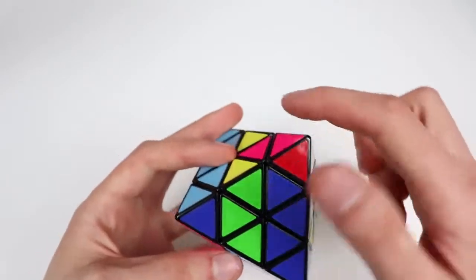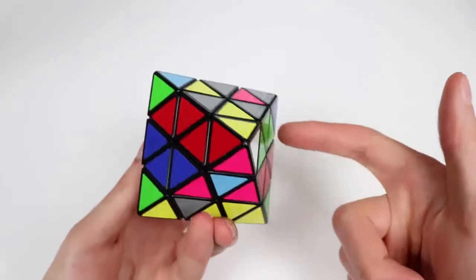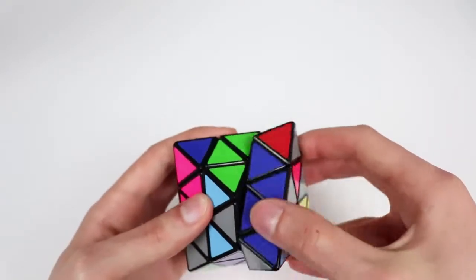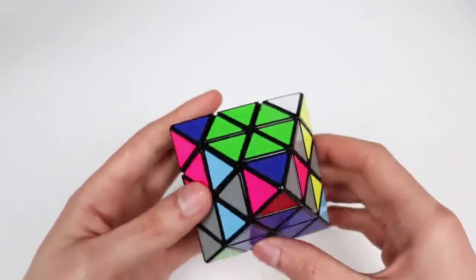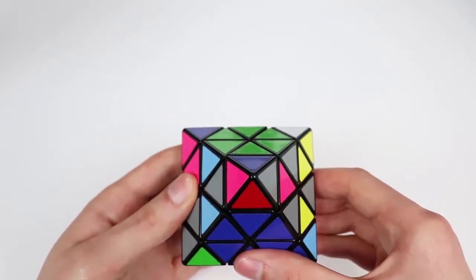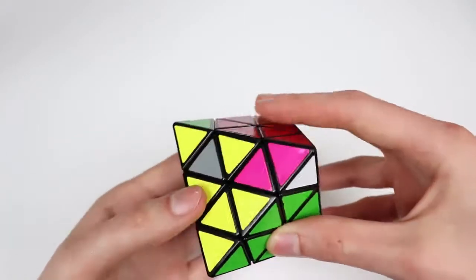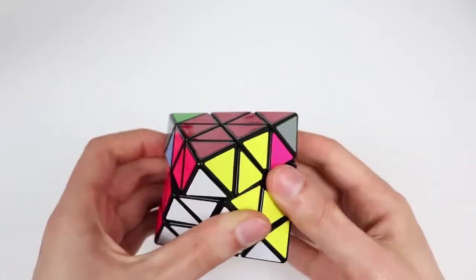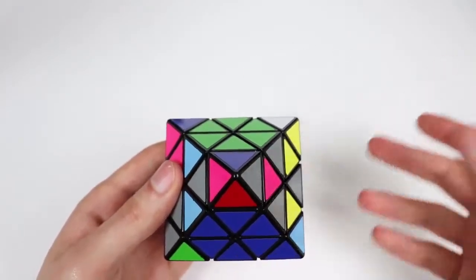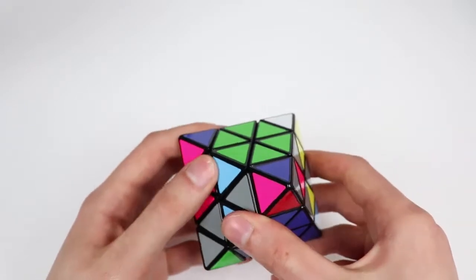So in this case I see that the last triangle is over here in the back, and here's this pair, so we can do an R prime to form this triple over here. Now normally the way that I would insert this is to orient this way, spin this layer over here, and insert. But as you can see, that required the whole puzzle reorientation and realigning this left layer.